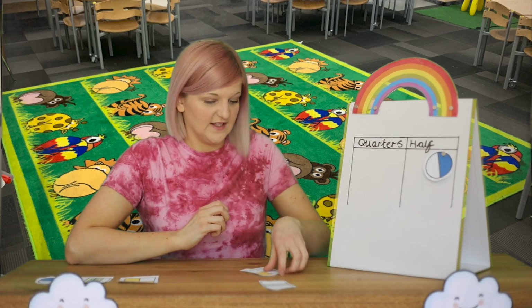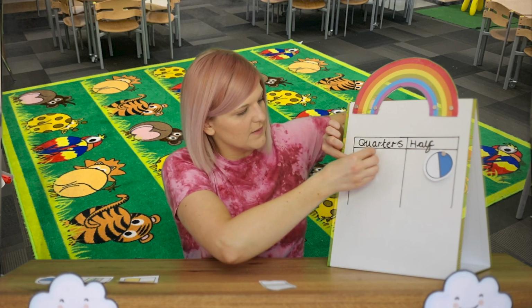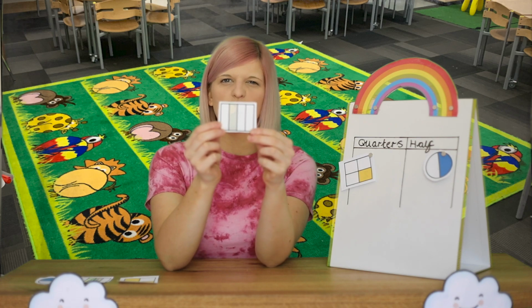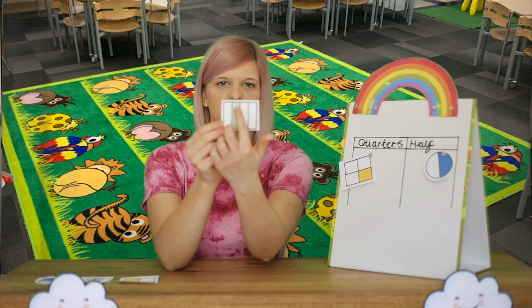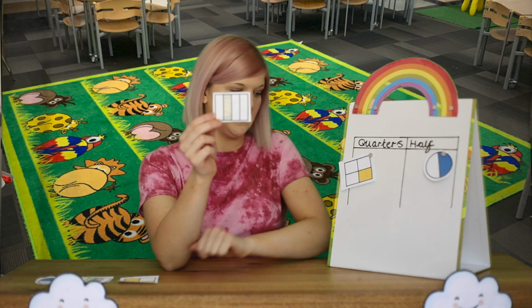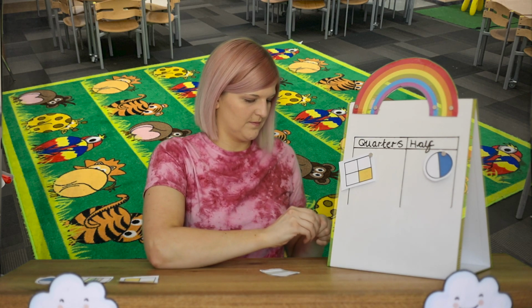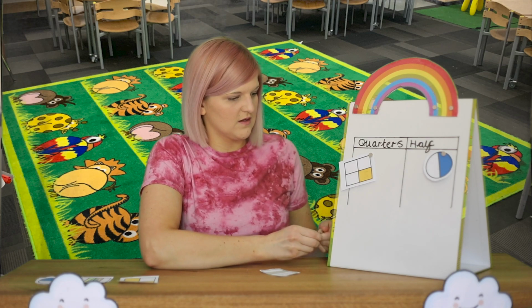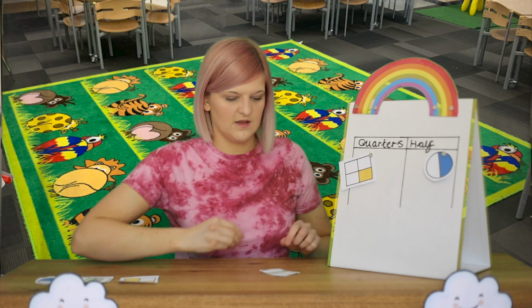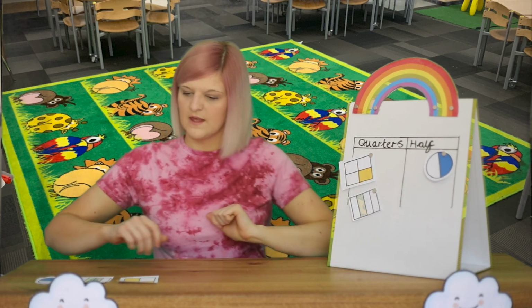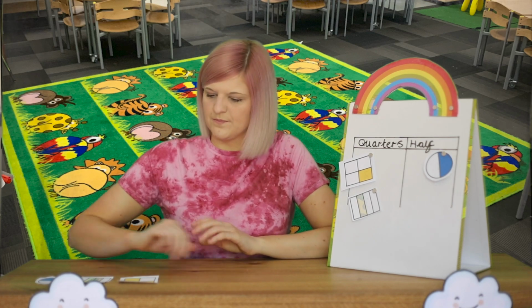And I can't get the magnets off apparently. Put number 2 there. Number 3. So this one's split into 4, so there's already a big clue there. And I've shaded 1 of my 4, so that one is a quarter. So let's put that one. Would it go here or here? Here, quarters, okay. 3 more for you, you ready?